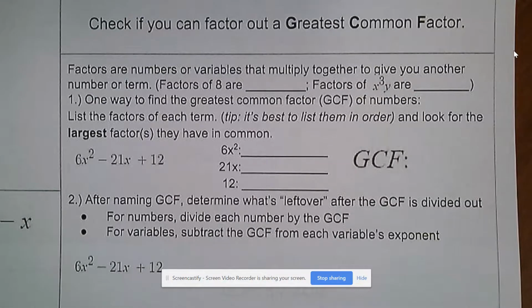All right, so this part is going to talk about greatest common factors. Sometimes before we can factor, but after we've put it in standard form, or at least checked that it's in standard form, it makes our life a lot easier to pull out a greatest common factor. So first, let's talk about what factors are, then we'll talk about the greatest common factor, and then we'll talk about dividing it out. And then you'll do some practice on your own.